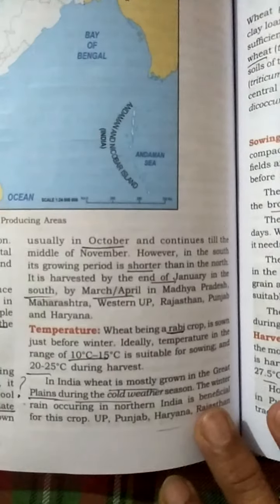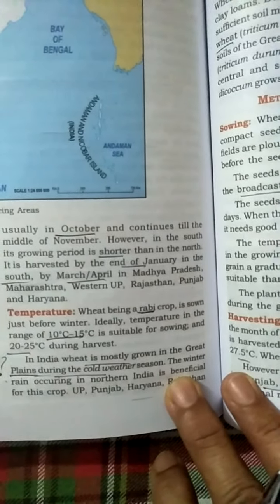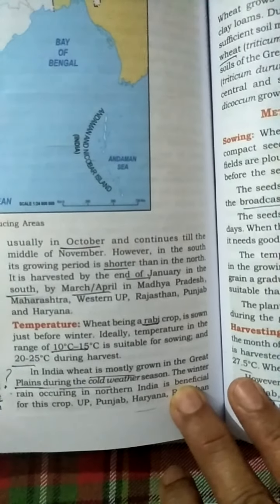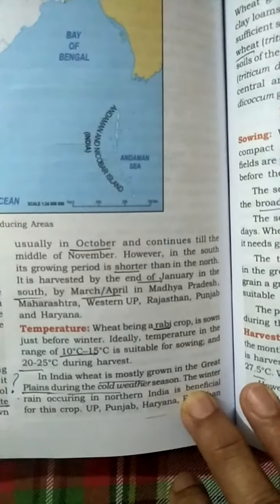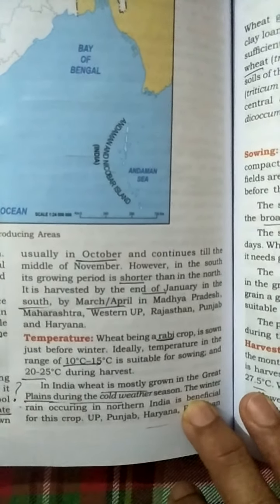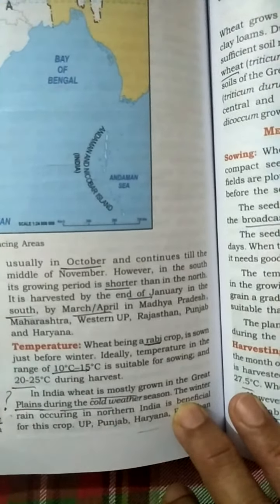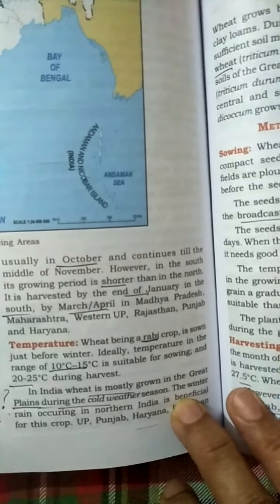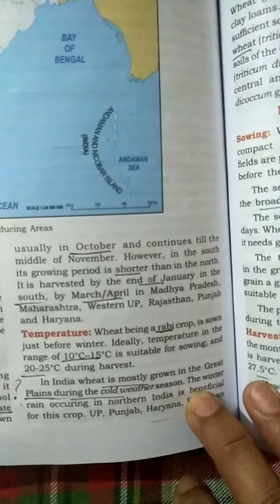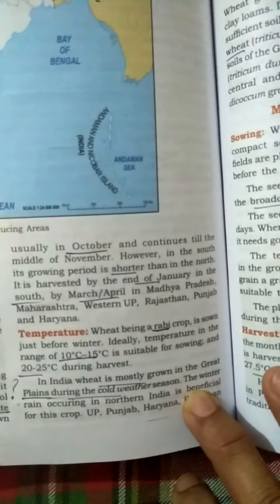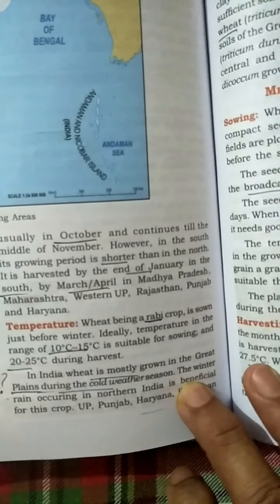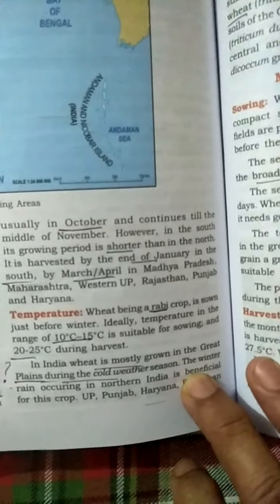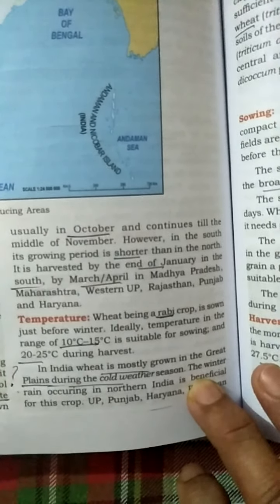It is sown in October and sowing continues till the middle of November. However, in the south, its growing period is shorter than in the north, and it is harvested by the end of January in the south. By March, April in Madhya Pradesh, Maharashtra, Western UP, Rajasthan, Punjab and Haryana. Wheat is a rabi crop, therefore the temperature requirement for this crop is 10 to 15 degrees Celsius at the time of sowing and 20 to 25 degrees at the time of harvesting.